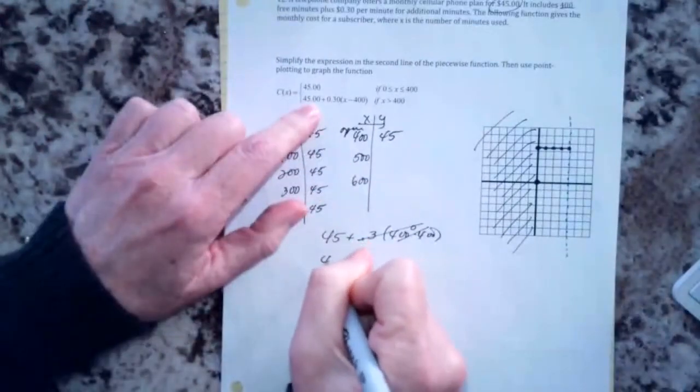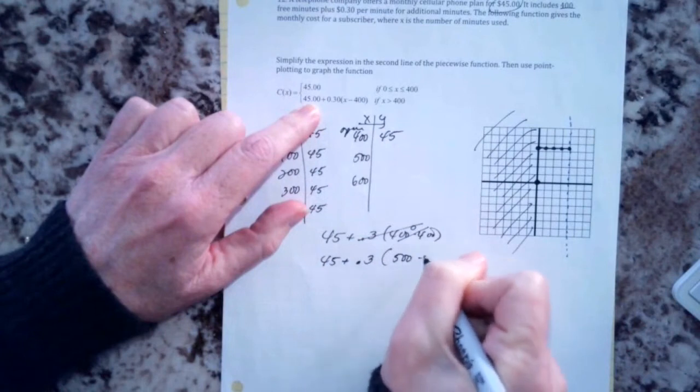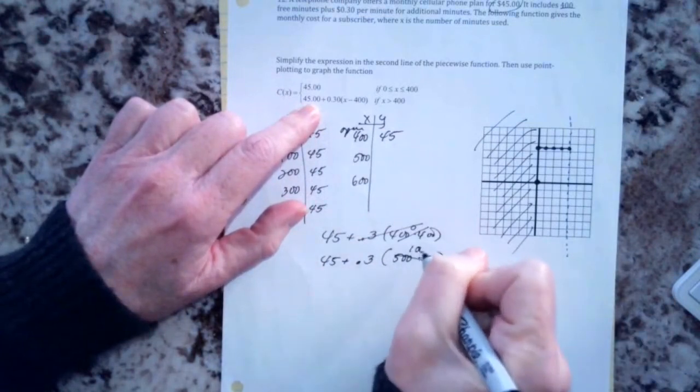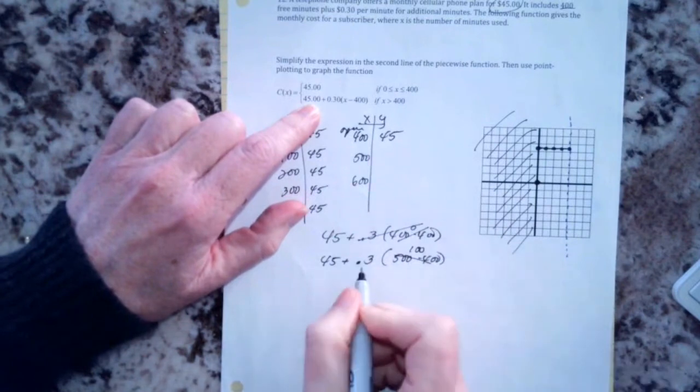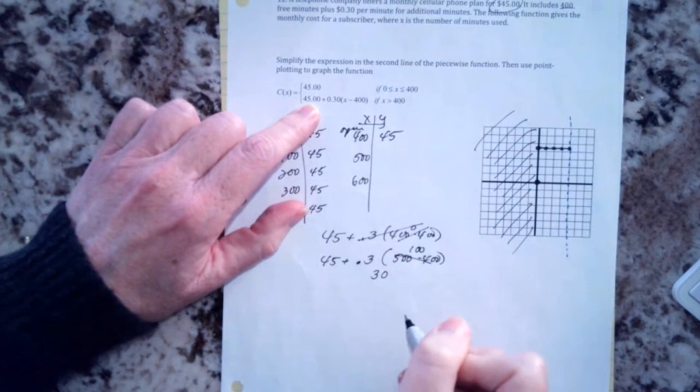Let's look at 500 minutes. That's $45 plus 30 cents for every minute over 400. 500 minutes is 100 minutes over. 0.3 times 100 is 30.